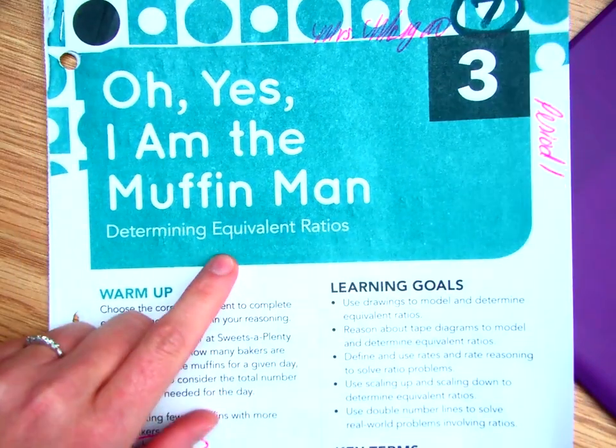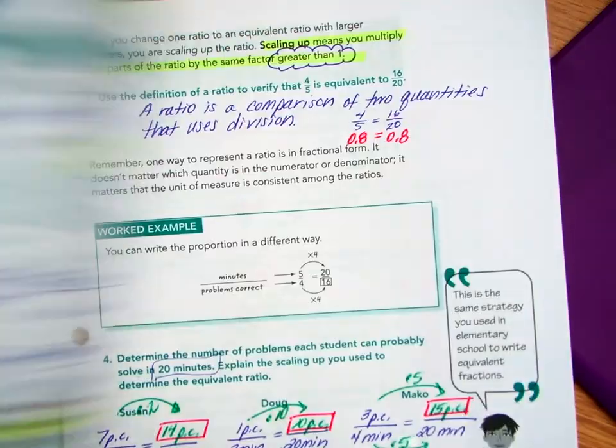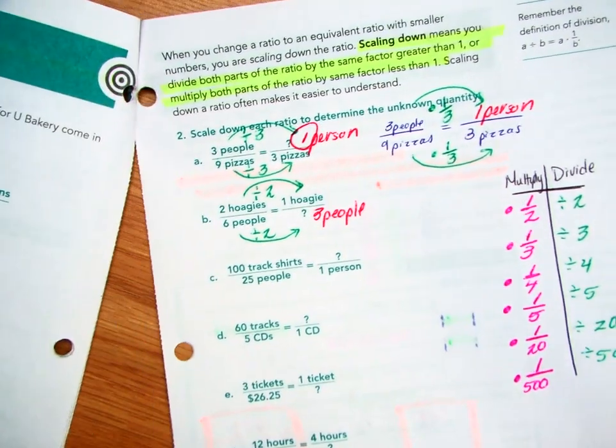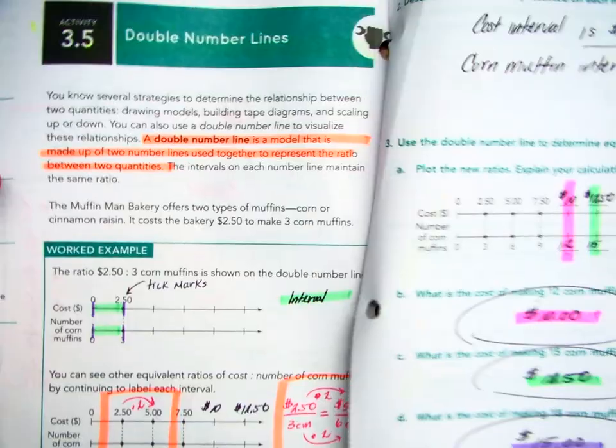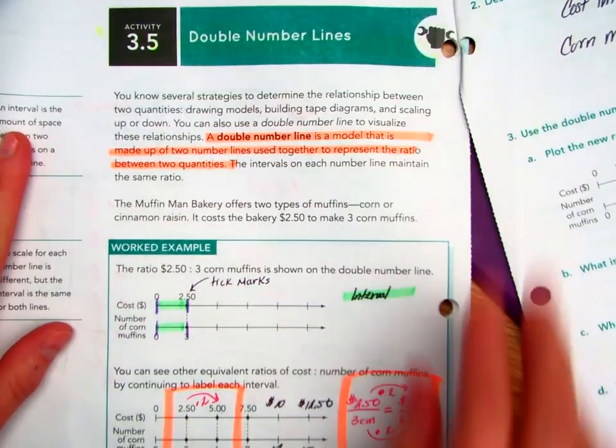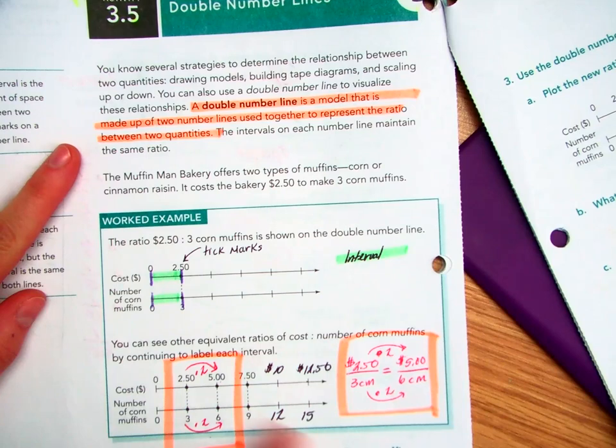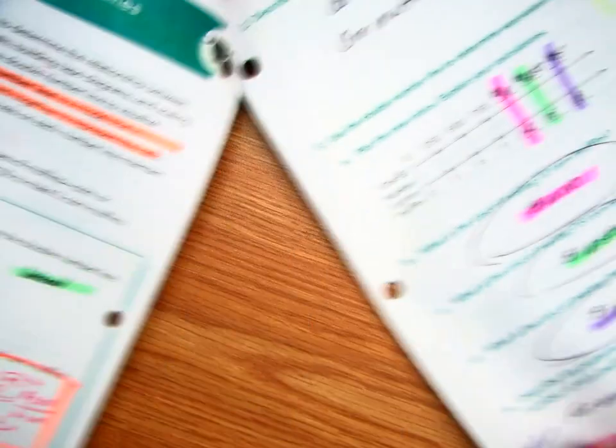Muffin Man, where we've looked at determining equivalent ratios. Flipping ahead to section 3.5, we had started out working on our double number lines, and we were scaling up and down our number lines.